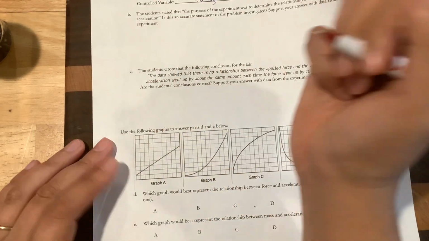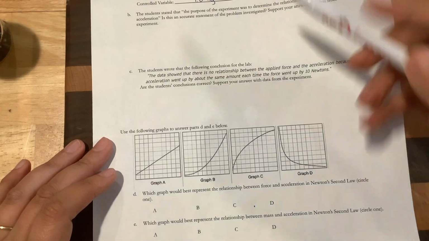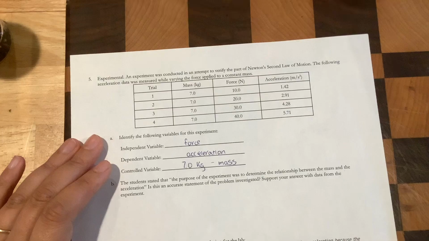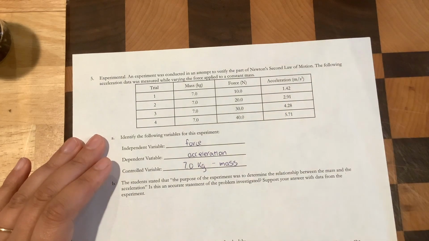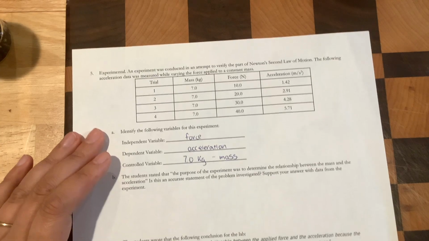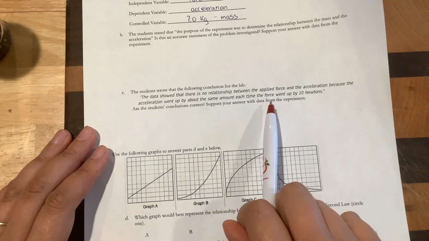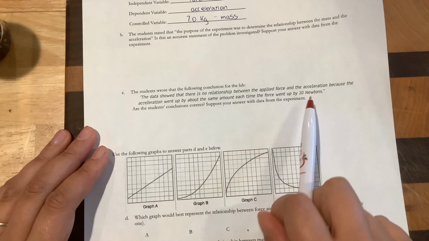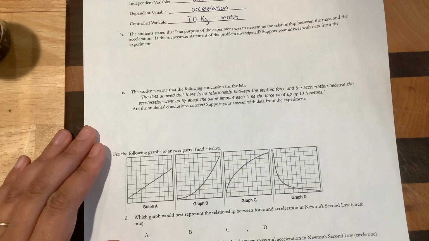And you can kind of eyeball the graph in your head, right? This is a relationship where, as the force doubles, going from 10 to 20, the acceleration doubles, going from like 1.4 to 2.9. Them choosing to go up by force in tens each time isn't a conclusion. That's a procedure.